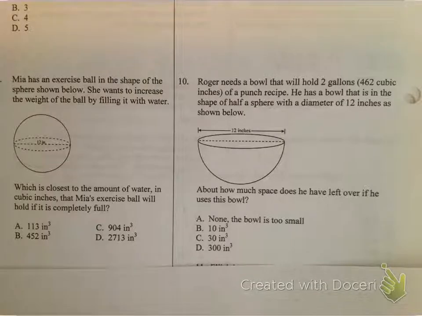Okay, so let's go down and look at question number 8. Mia has an exercise ball in the shape of the sphere shown below. She wants to increase the weight of the ball by filling it with water. Which is closest to the amount of water in cubic inches that Mia's exercise ball will hold if it is completely full? Now remember, the formula for a sphere is 4/3 times pi times the radius cubed.